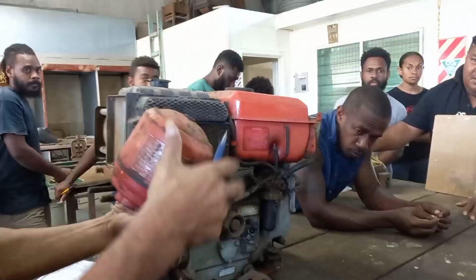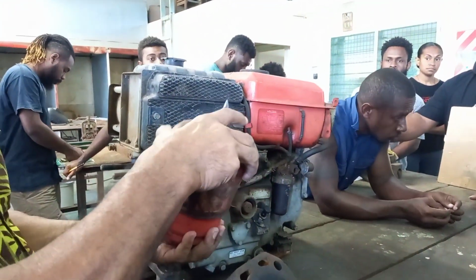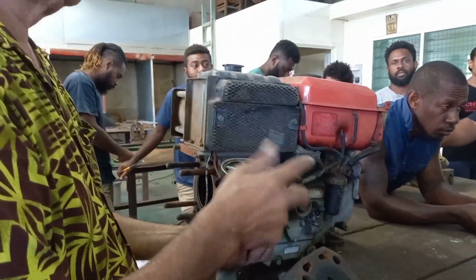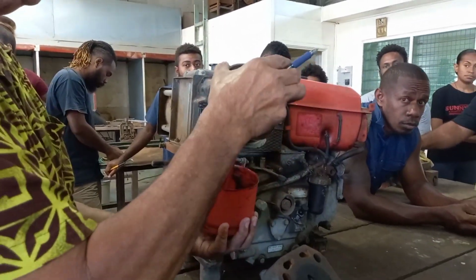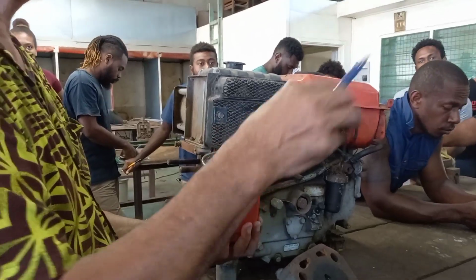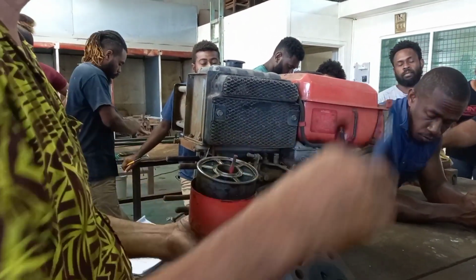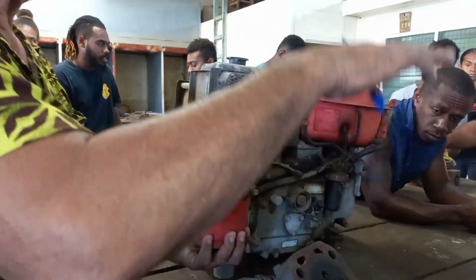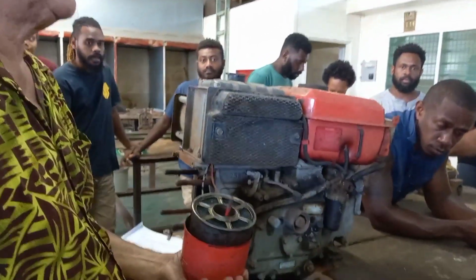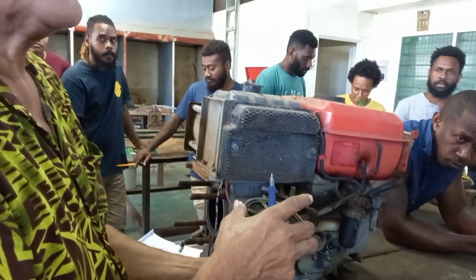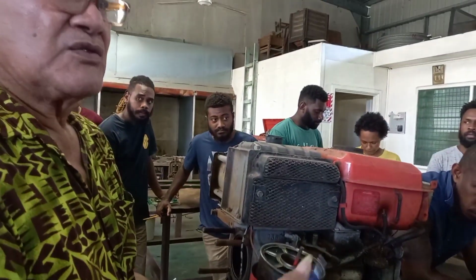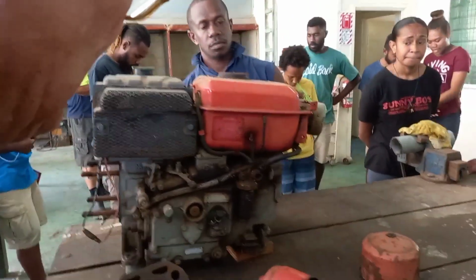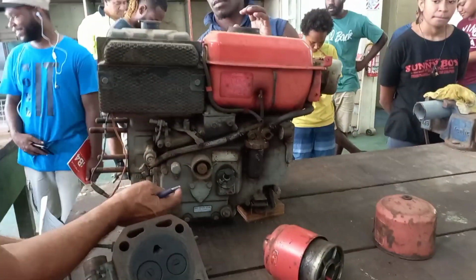Change the oil, but you need to clean this. Either clean it or change the filter. You need to follow the recommendations in the manual. Because in the manual it says every certain number of hours you need to check the filter, change the oil, do the maintenance stuff. This one, this here is the pump.